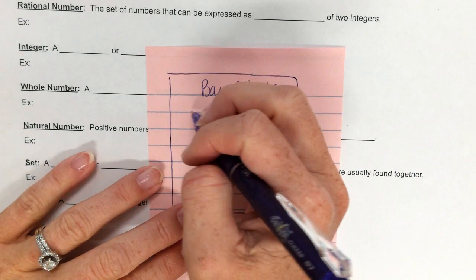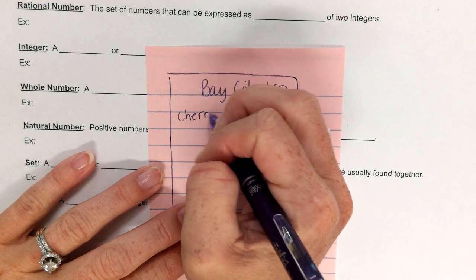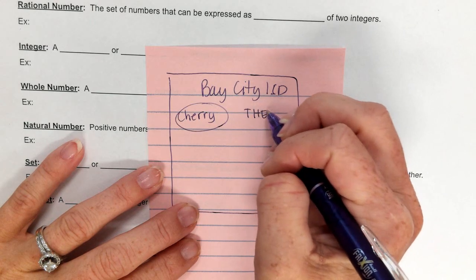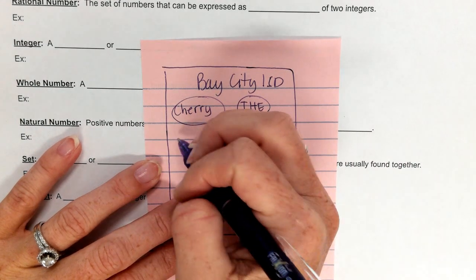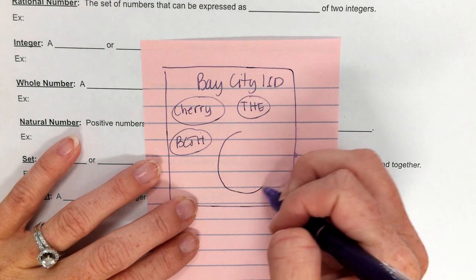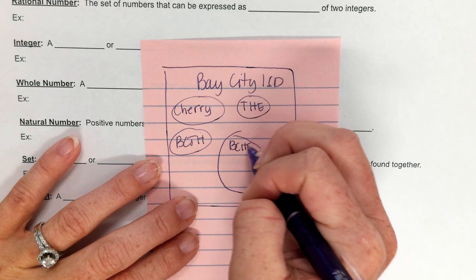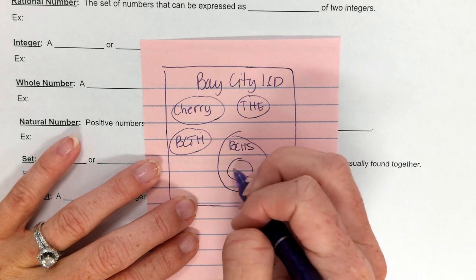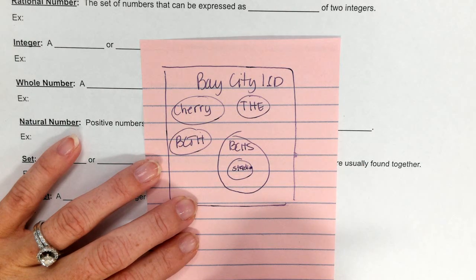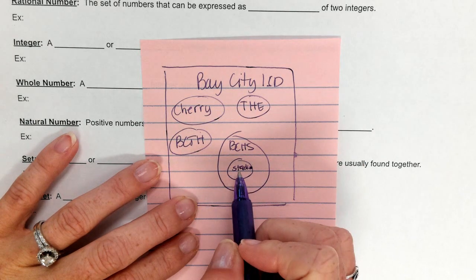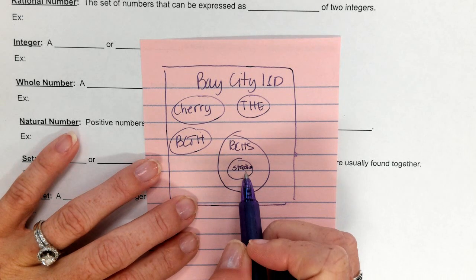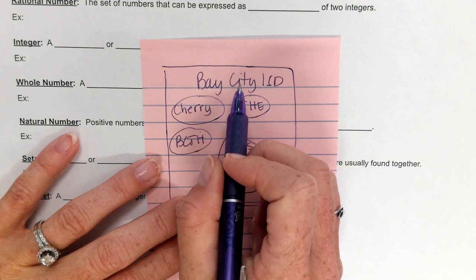So I would have Cherry. What else? Tenny Holmes, THE. What else? Bay City Junior High. Now, under Bay City High School, I might have the stadium. The stadium is a subset of Bay City High School because it's a part of Bay City High School, yes? The stadium is also a part of Bay City ISD.